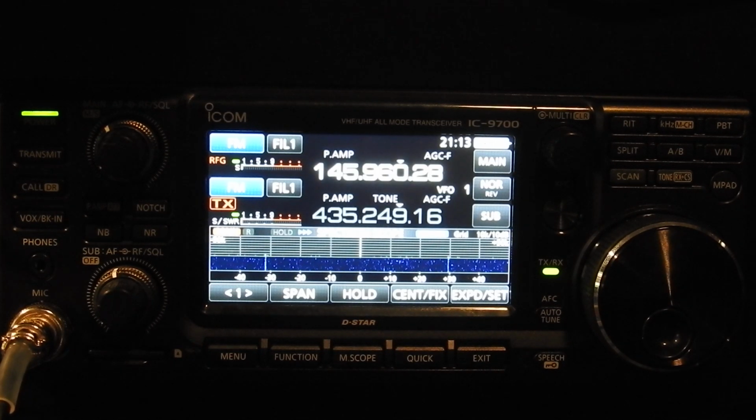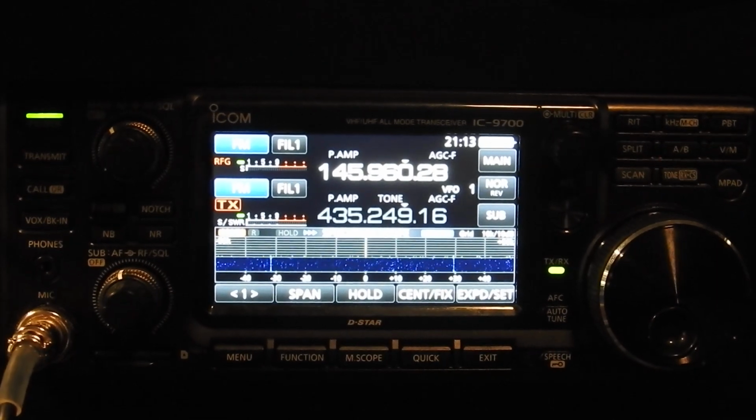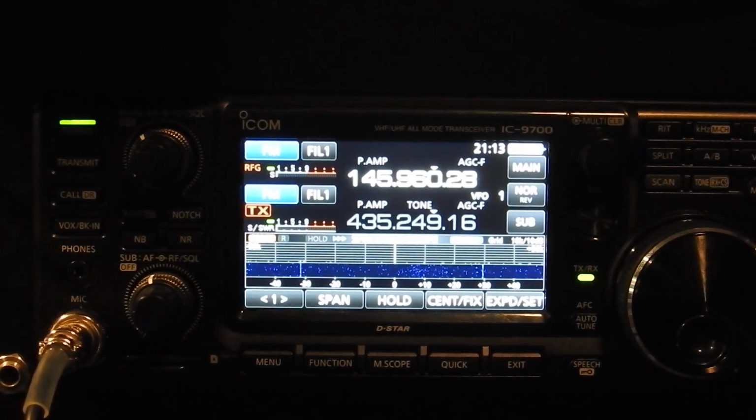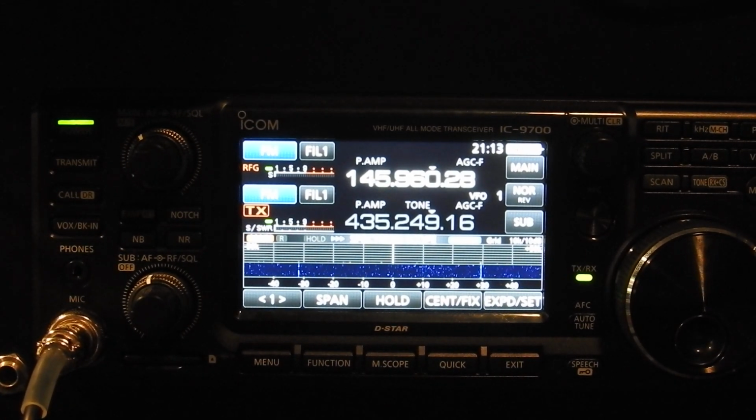So there's AO-91. It's not anywhere close to a pass to me right now. I just clicked on it, but you can see it changed. Rig controls on, change bands, tones on. I do have to go in there to make sure that it does have the sub-audible tone on, because a lot of the FM birds have a sub-audible tone for getting in there to get your input tone. But that's it. The only hiccup, like I said, that I had with this was the COM port swap.